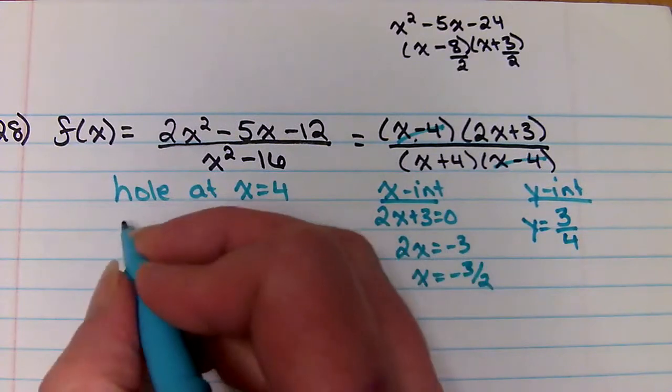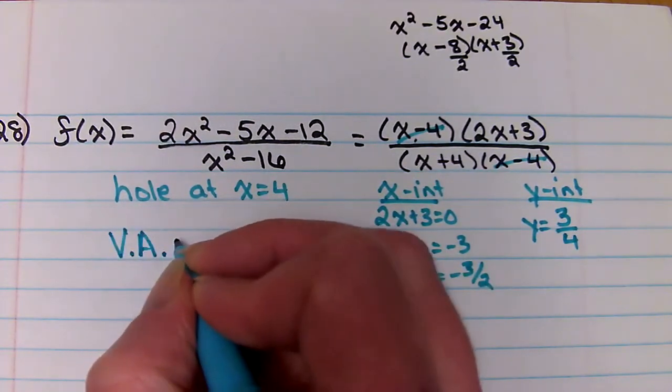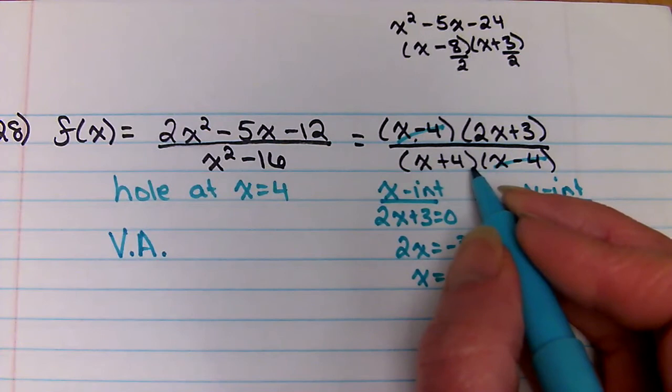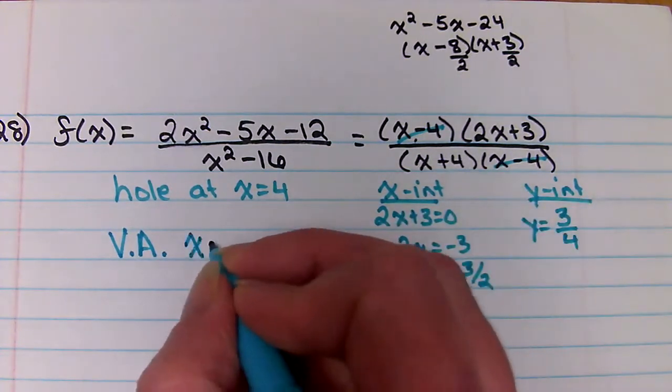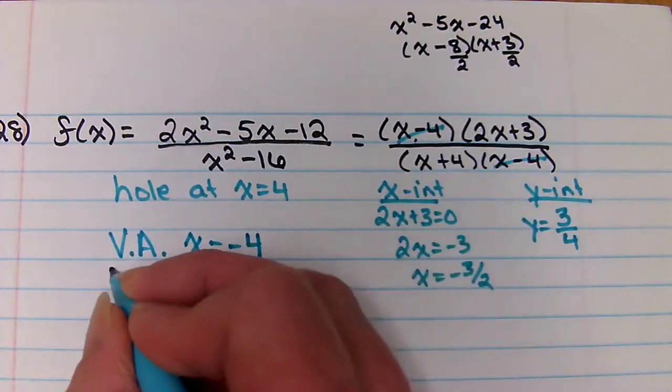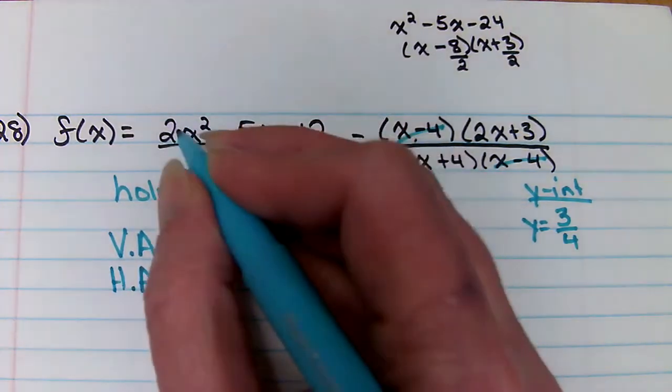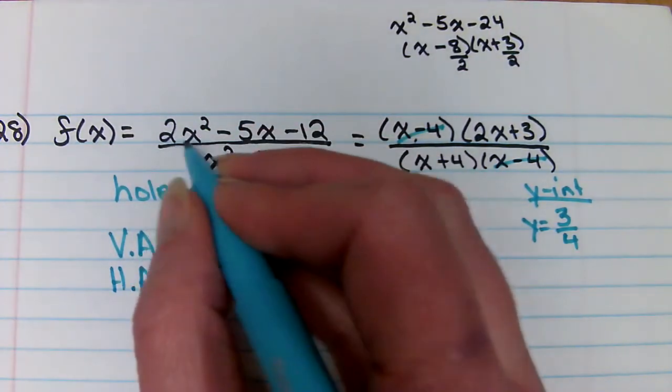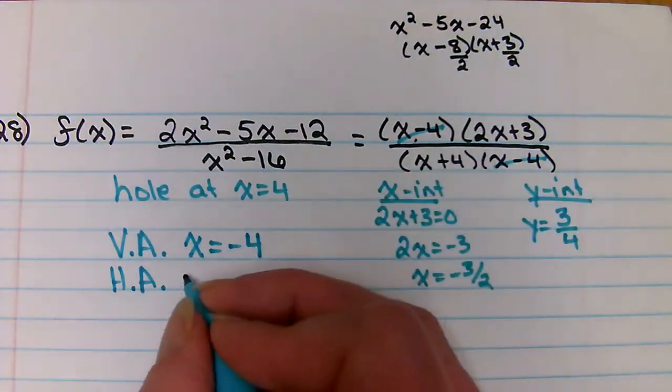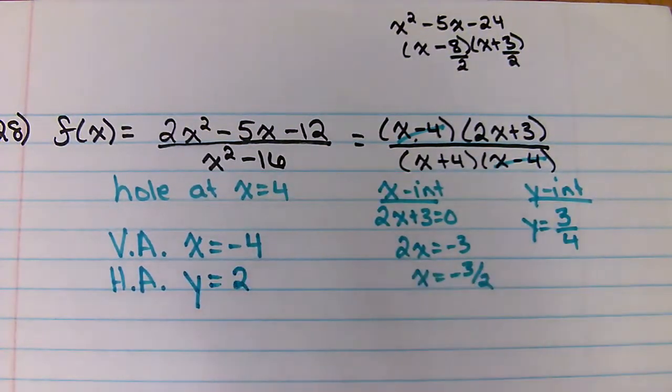Now, vertical asymptote and horizontal asymptote. The vertical asymptote is going to be with what's left in the denominator, so x equals -4. And the horizontal asymptote, since we have the same degree, 2x squared divided by x squared is 2, so y equals 2.